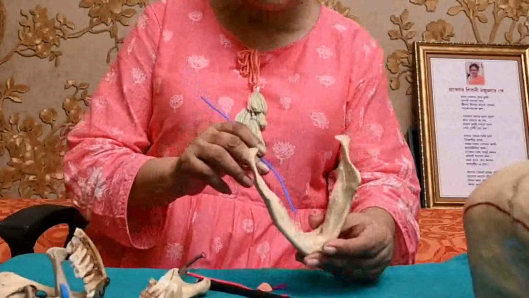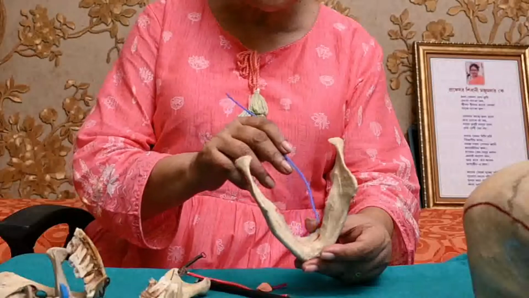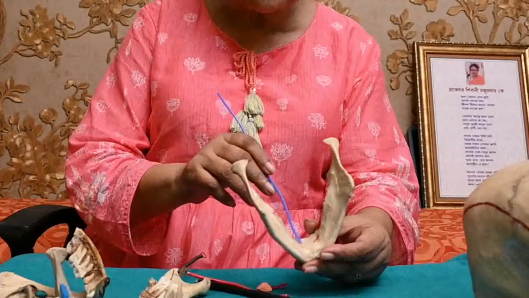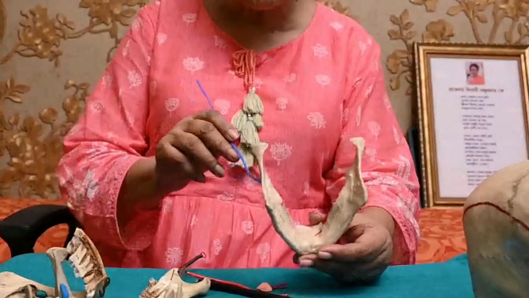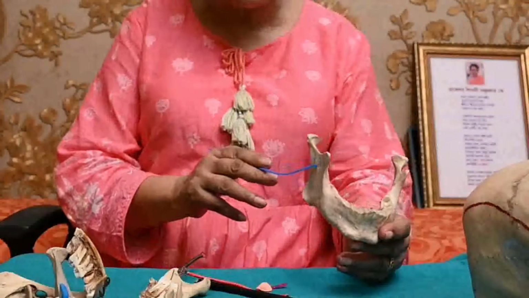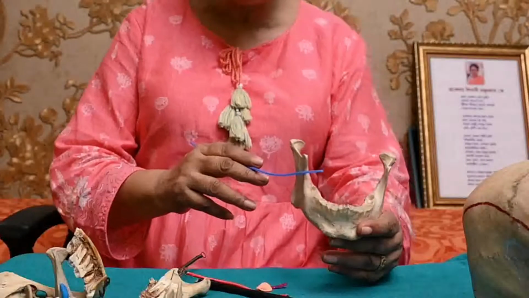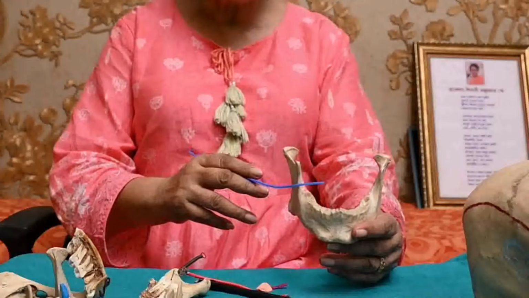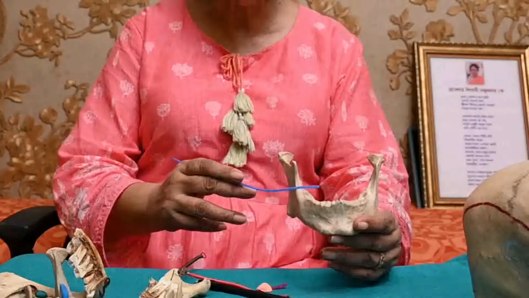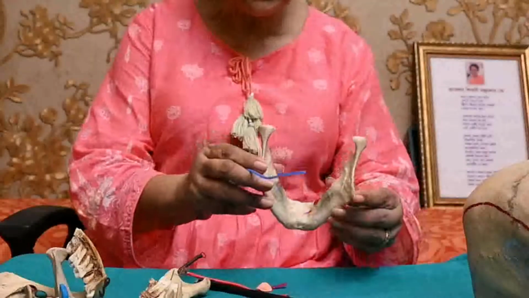So you will see the three salivary glands are associated with the mandible, and they pour their secretion underneath the tongue, as well as the parotid gland, which lies outside on the ramus. It will secrete by the parotid duct into the mouth, in the vestibule of the mouth, opposite the upper second molar teeth. So these are the features you will see on the inner aspect.